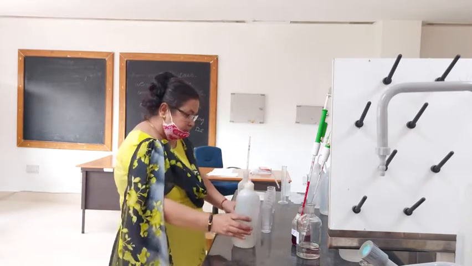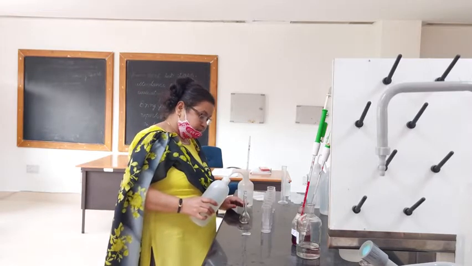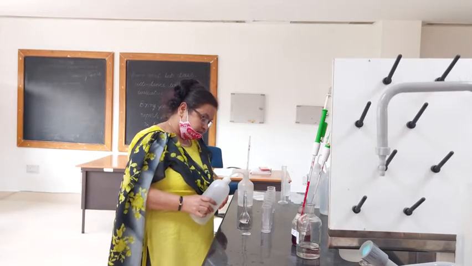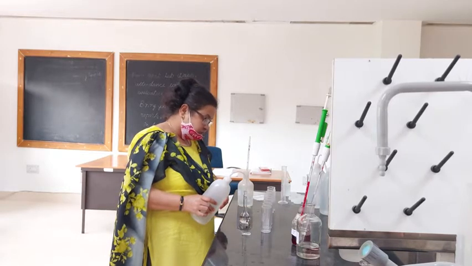Then the remaining amount is filled with distilled water. Then we mix it thoroughly and transfer it to one specimen tube which is numbered as 4.